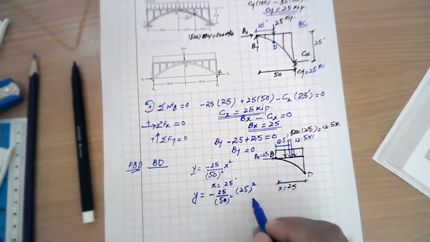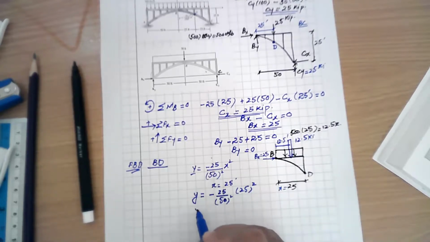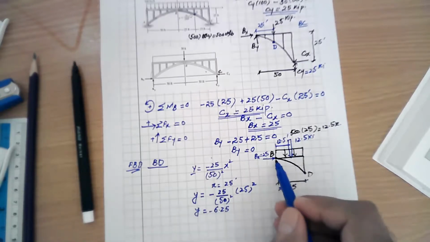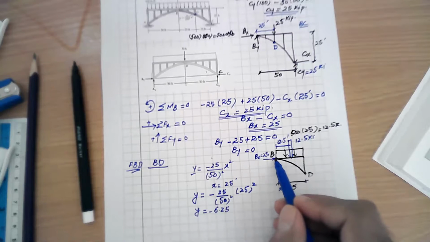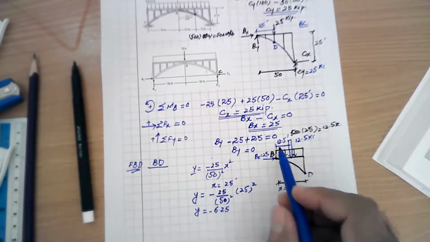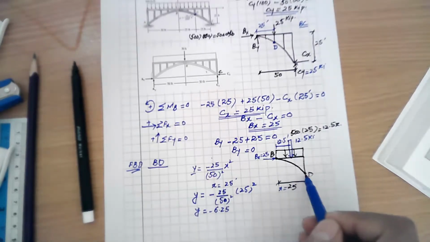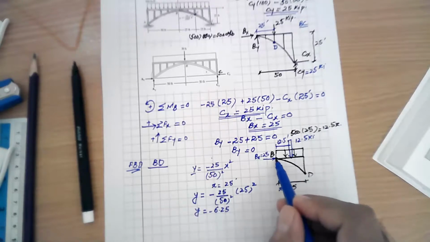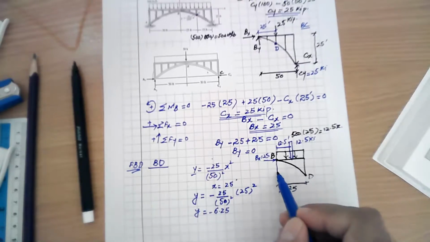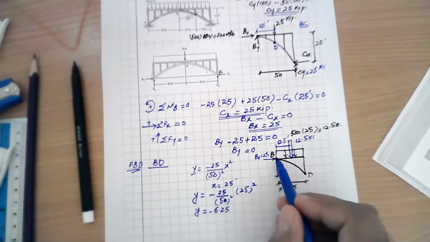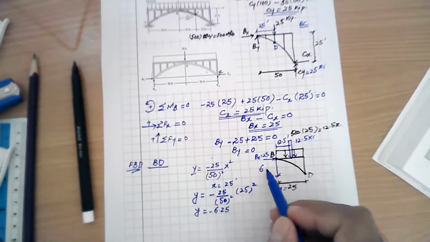So it will result in a value of 6.25. A minus sign, since it is below the point P. So this point D from the crown is located at a distance of 6.25 feet.